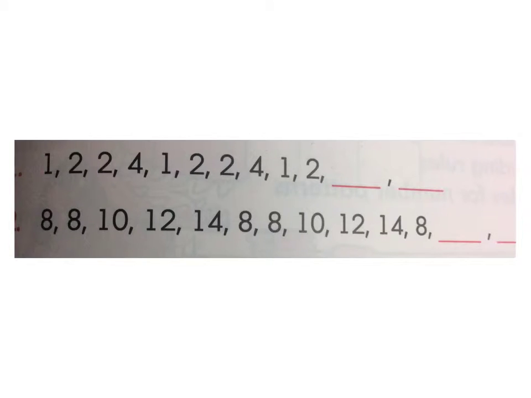In front of you here there are two number sequences. So if we do read this top one here, that will help you to decide what the next two numbers in the sequence are. Okay, in that first one there, the next two numbers are 2 and 4. And the reason is the rule in this pattern is there's reoccurring numbers. The sequence goes 1, 2, 2, 4, then 1, 2, 2, 4. So therefore the pattern must continue. The rule of this is that it goes 1, 2, 2, 4.